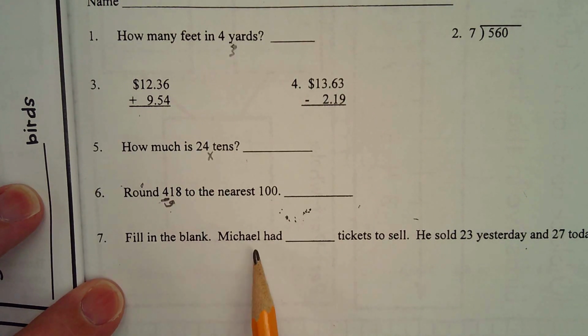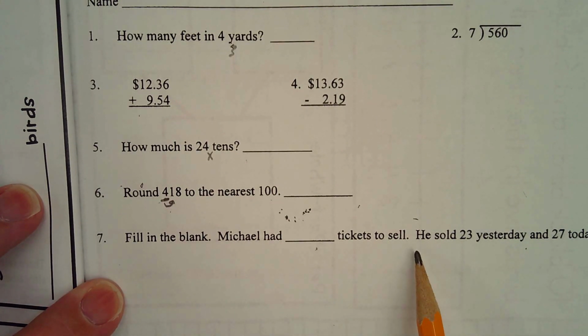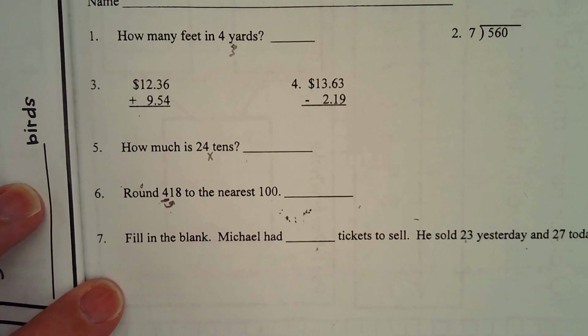Finally, fill in the blank. Michael had blank tickets to sell. He sold 23 yesterday and 27 today. We'll talk about this one. My guess is we're going to add those two together, but we'll find out.